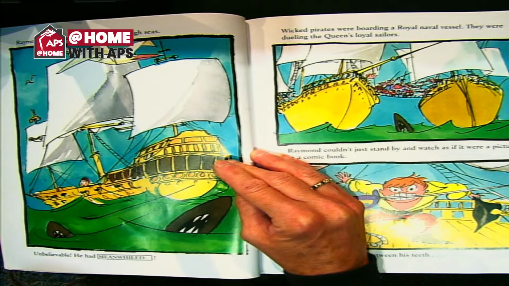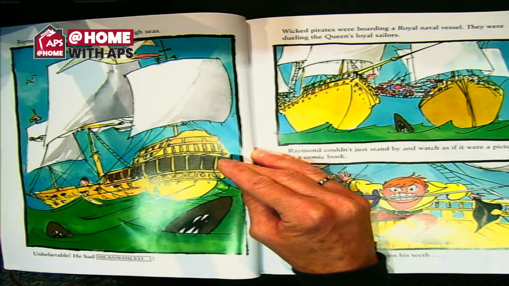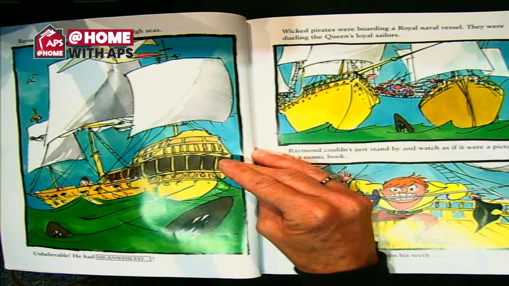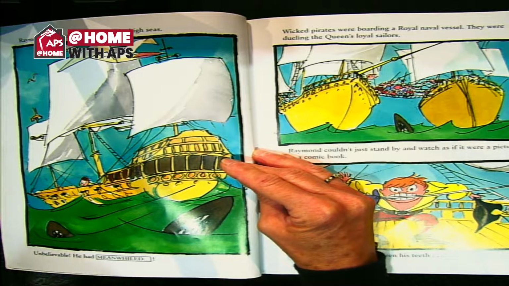Unbelievable. He had meanwhile. Look at that. Raymond took an escape, didn't he? He probably sat down and was thinking, and his mind carried him away.